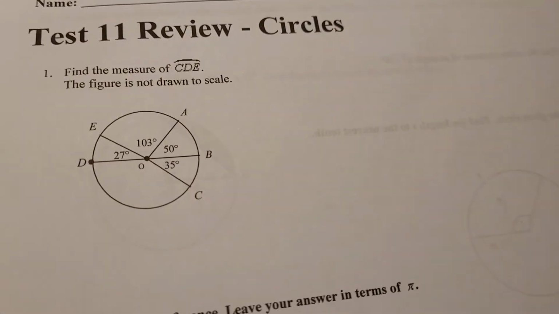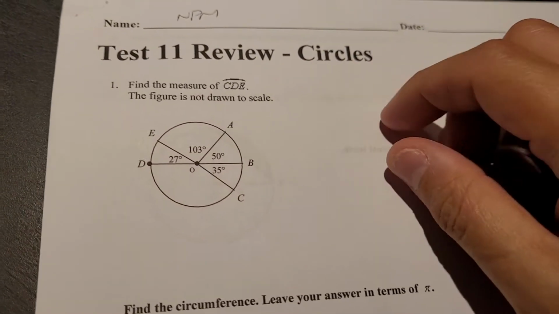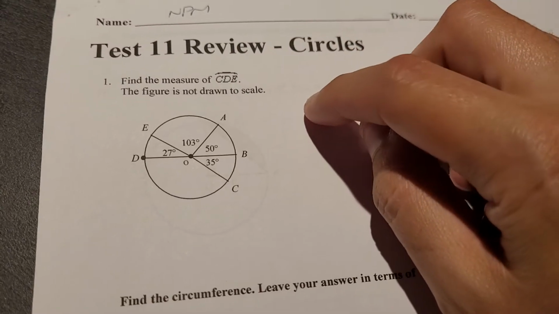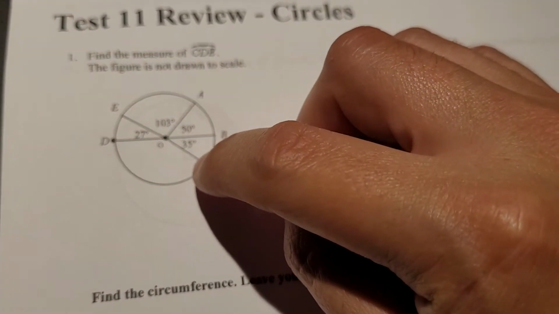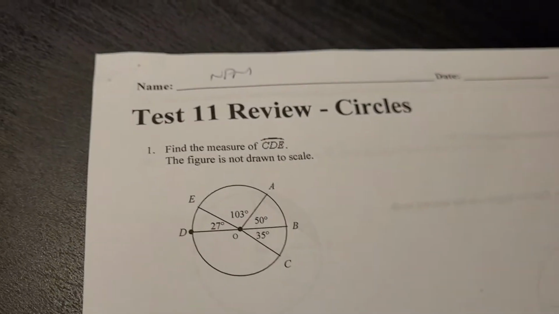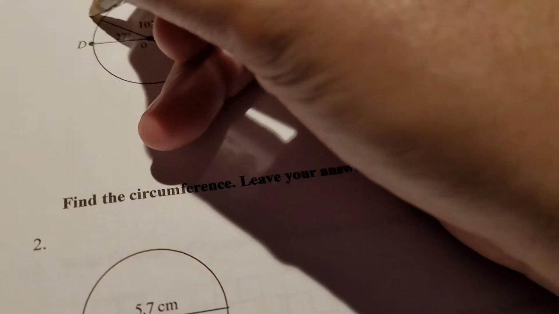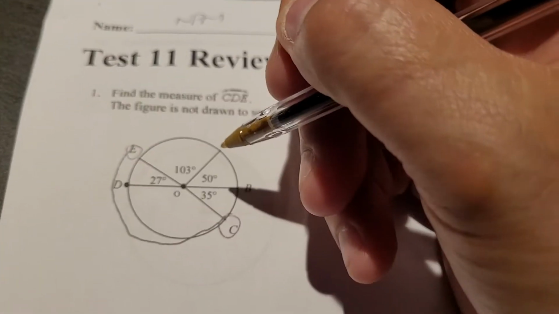Alright, so number one, first of all, we are asking to find the measure of the arc CDE. So in other words, we're going from right here, C, through D, all the way to E. So we're talking about all this right here. I should have done that with a highlighter, but anyway, we're just saying all this right here, going from C all the way to E, right there on the outside. That's what we're looking for.